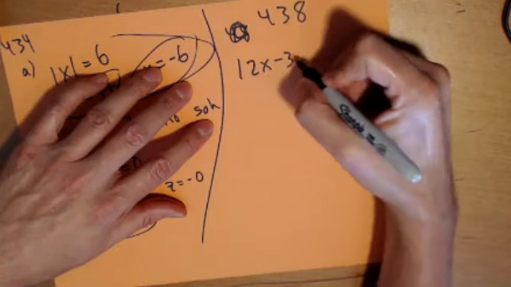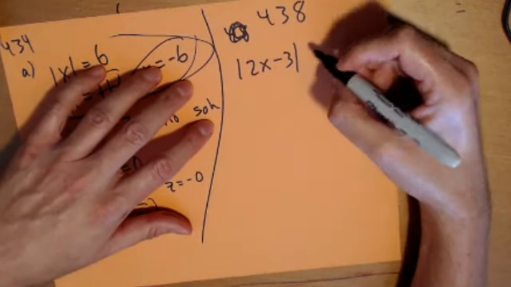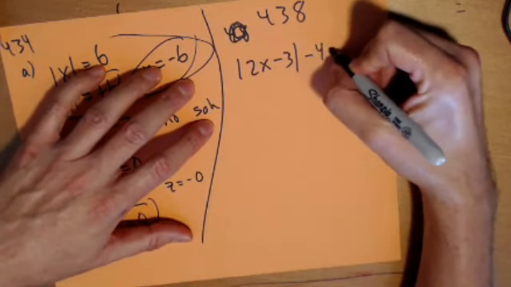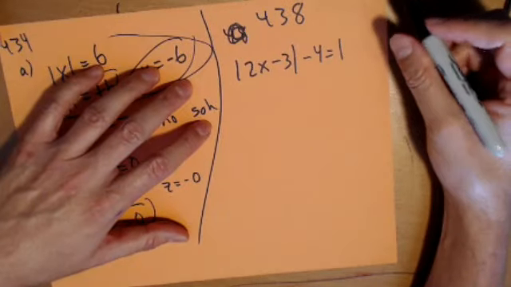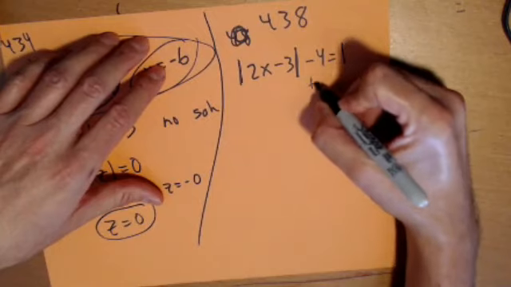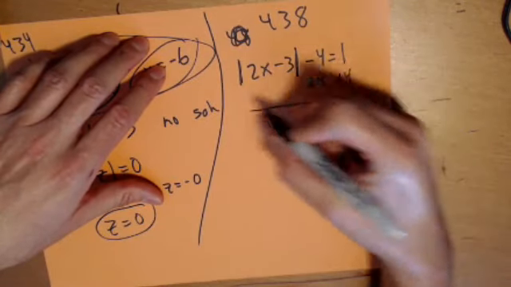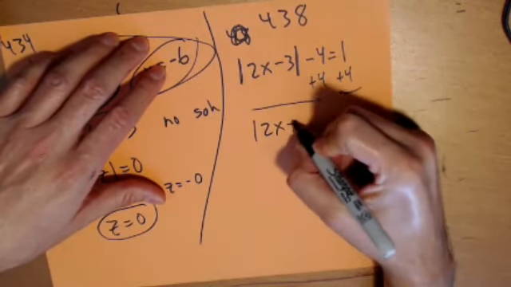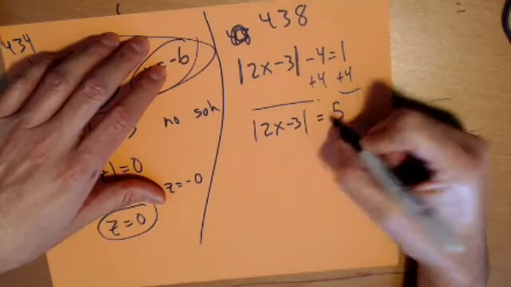We're solving equations now when there's absolute value. So the absolute value of 2x minus 3, minus 4, is equal to 1. Step number 1, get the absolute value bars alone. So let's get rid of that negative 4. Add 4 to both sides. And now you have the absolute value of 2x minus 3 is equal to 5.